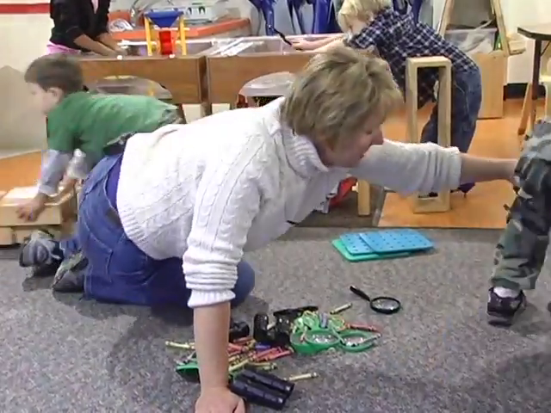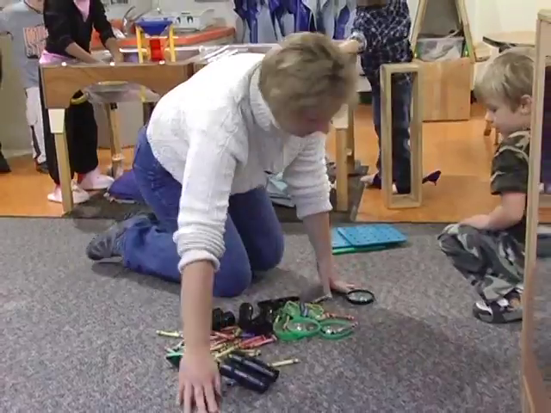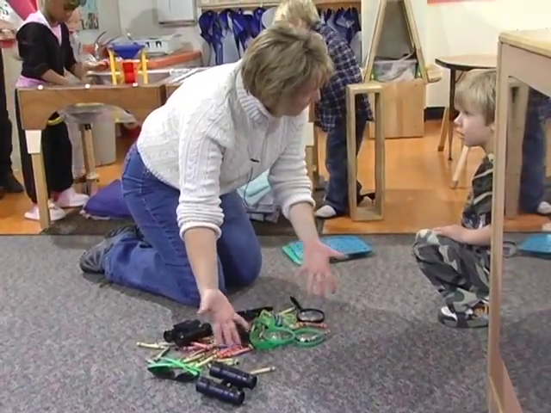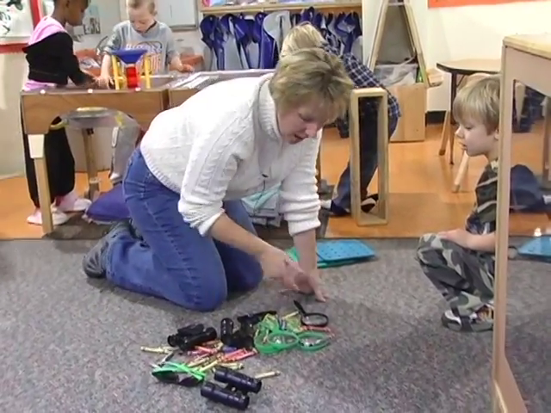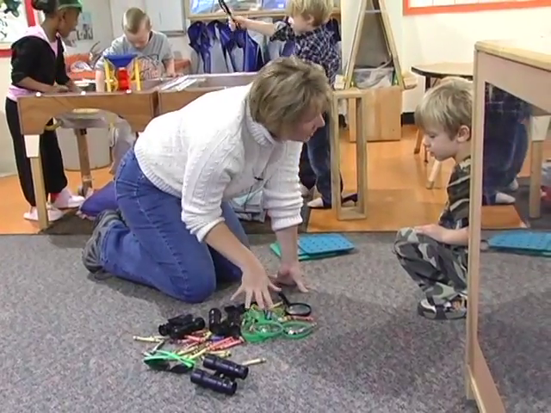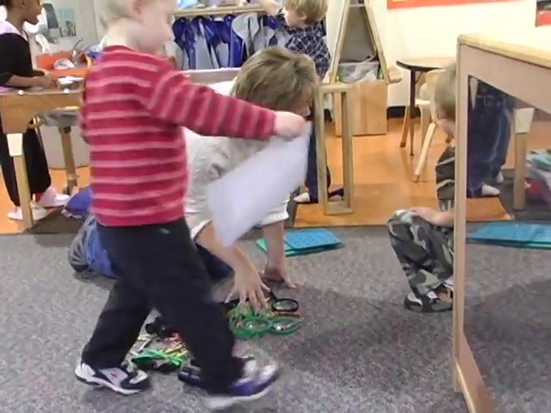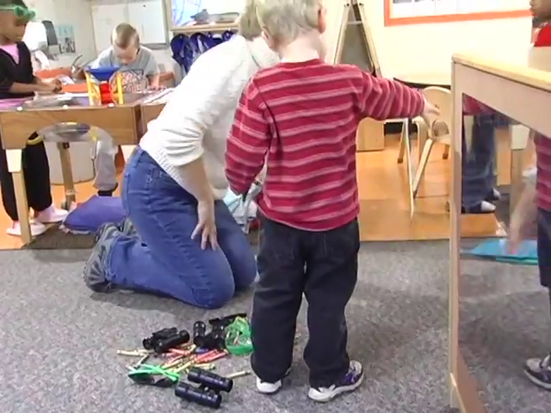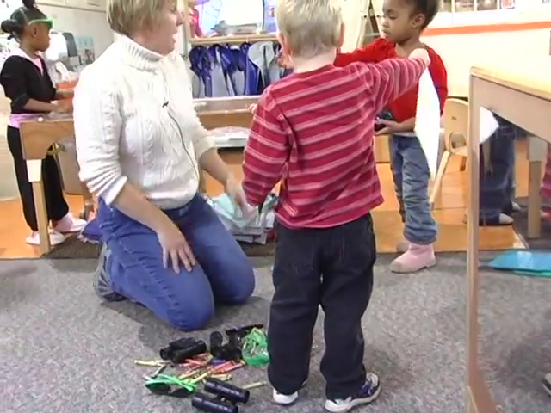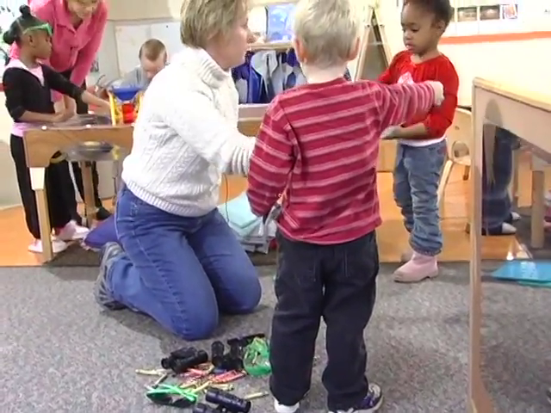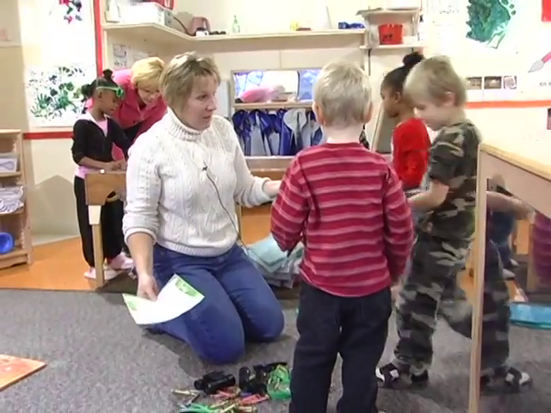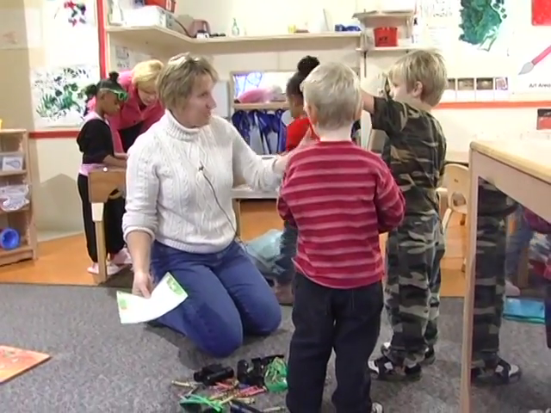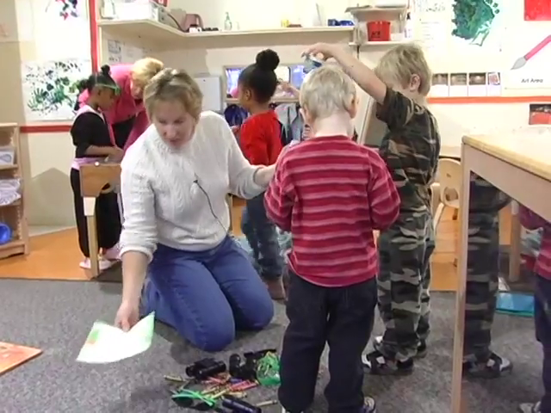Wait, stop. If these things are left here, then they're just right in the middle of the floor, and kids could walk on them and step on them. Are you done using these? What do we need to do when we're done? Yes, please. Okay, so we've got the paper. All right, let's put them away where they go. If you're all done.